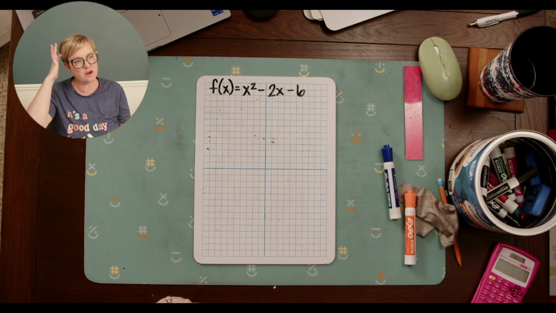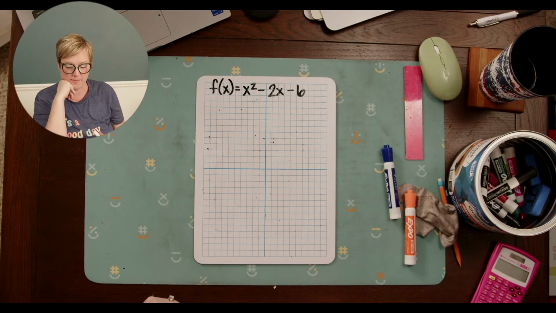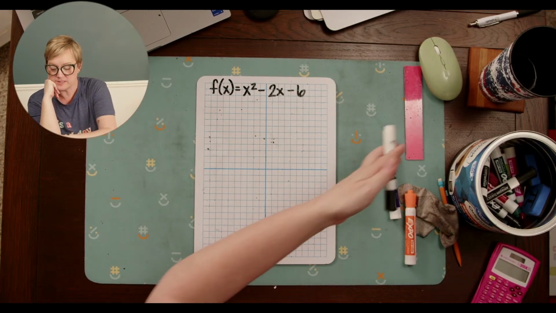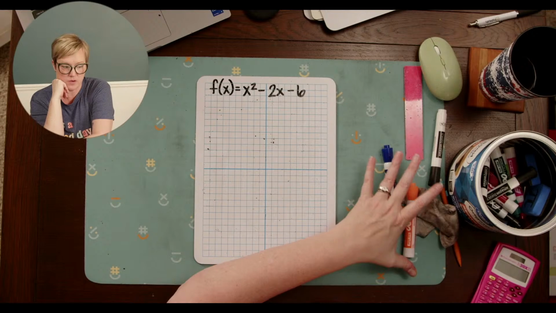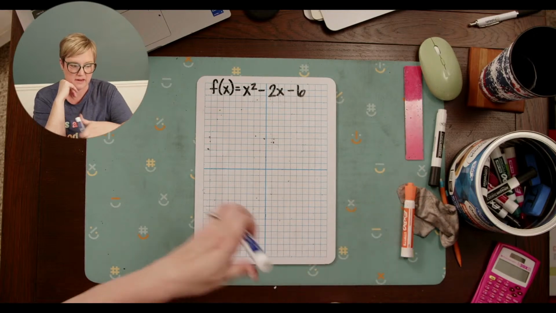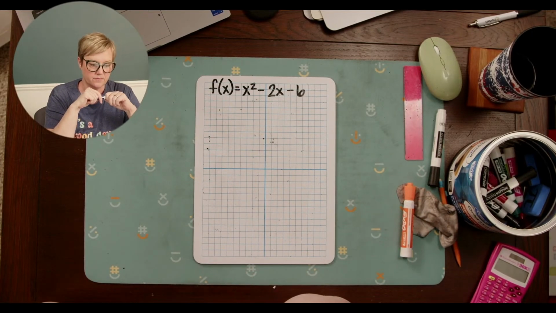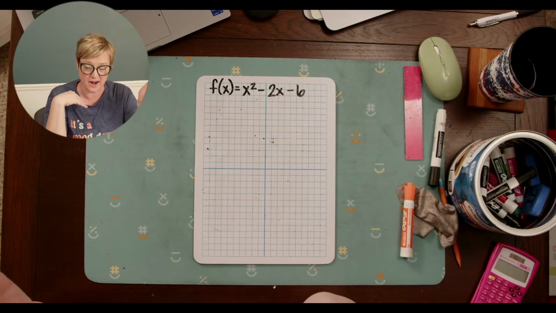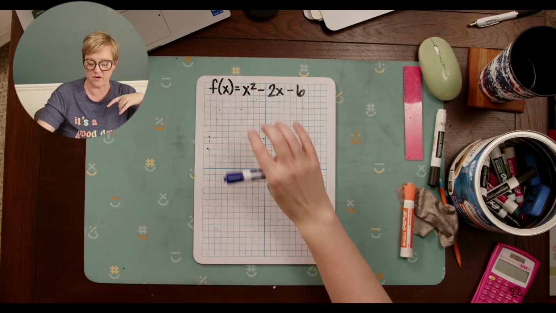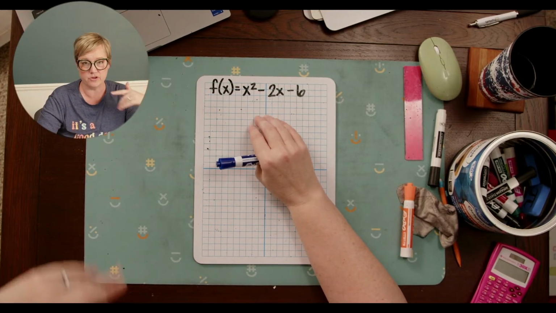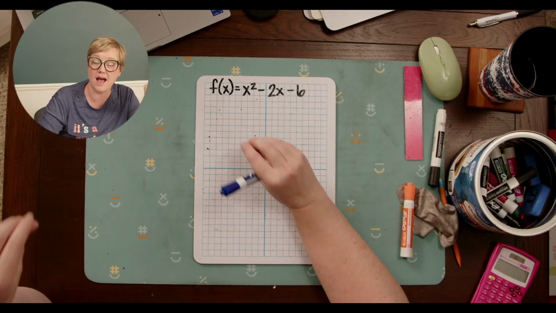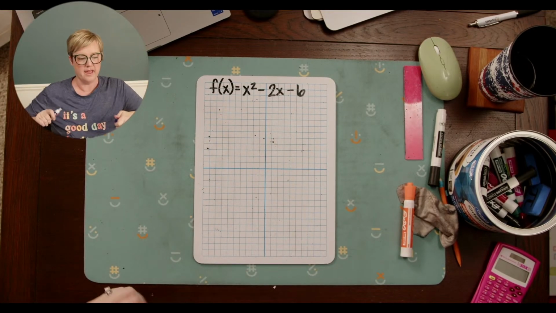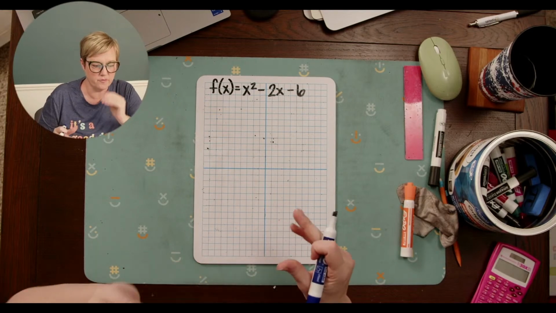Okay, so we're going to talk about graphing a parabola. So this is a quadratic. One of the first things we want to do is find the... so here we go. It's a little bit different if you are able to use a graphing calculator or not. If you're able to use a graphing calculator, you plug this in, you check the table, you get all of those values. If you are not able to, okay, then we need to do a little bit more work.